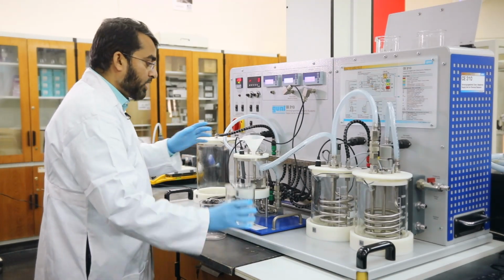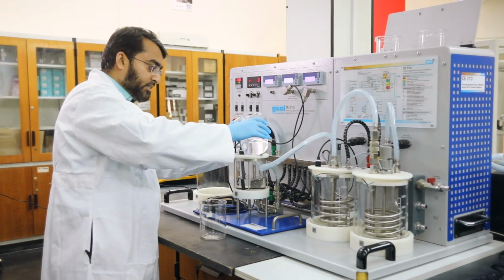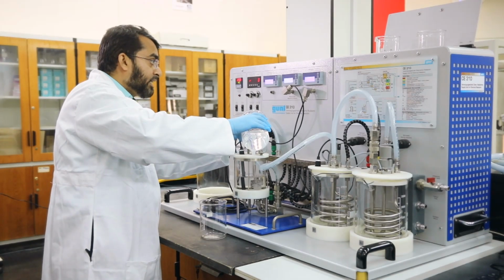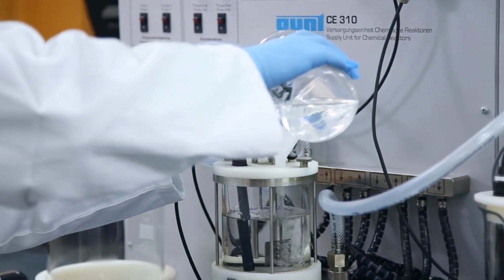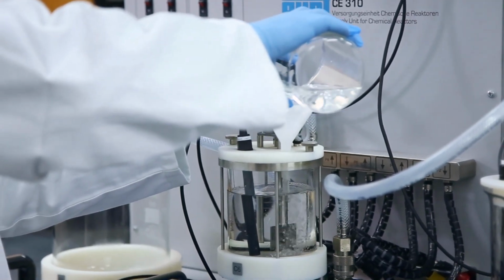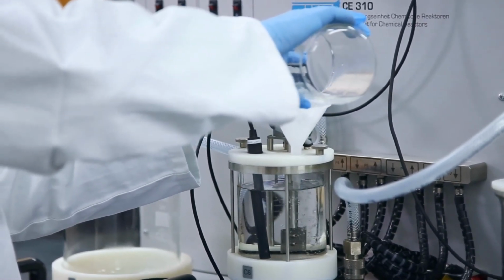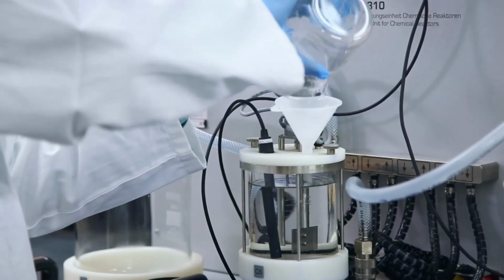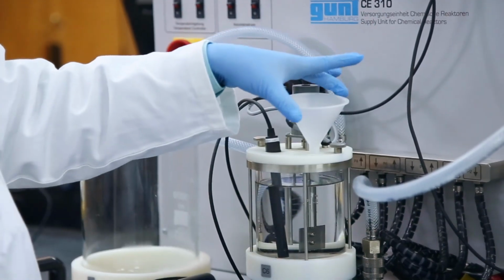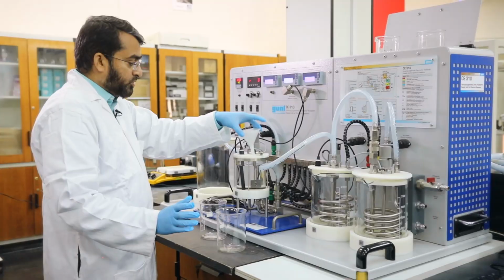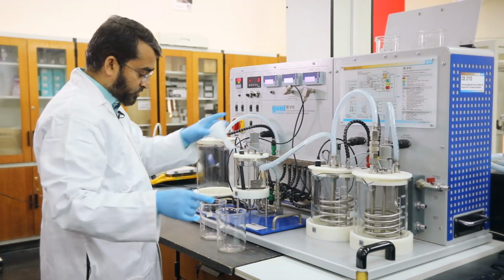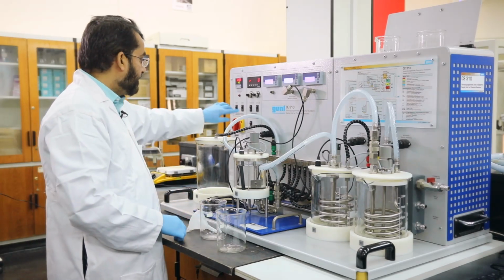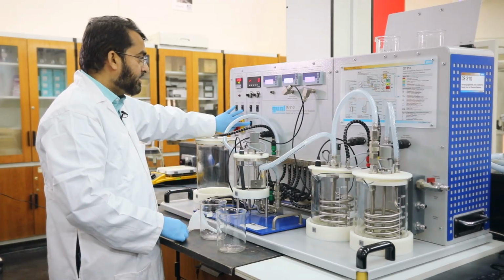So I will add this ethyl acetate now. You can see the conductivity starts decreasing because it is diluting the sodium hydroxide, and after mixing it will be almost half of the previous value. You can see the data is already being taken by the software, and then we start the stirrer.